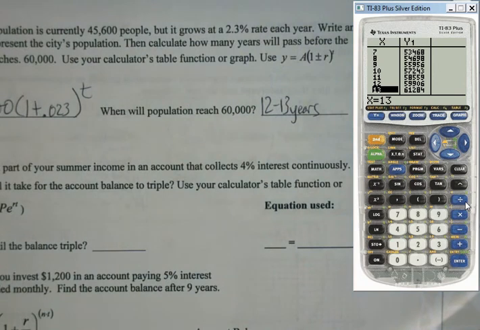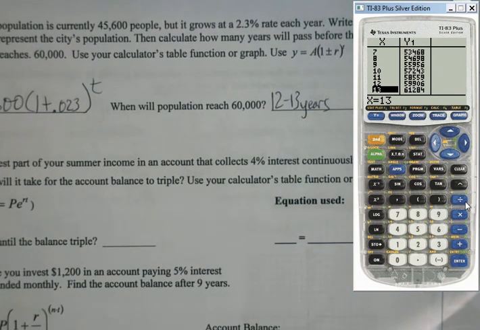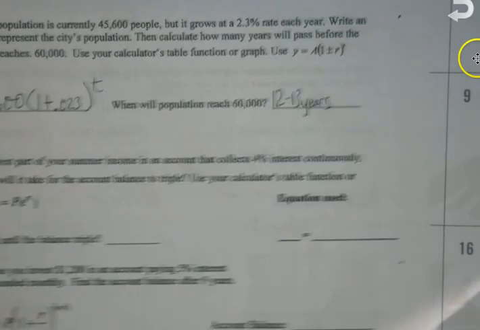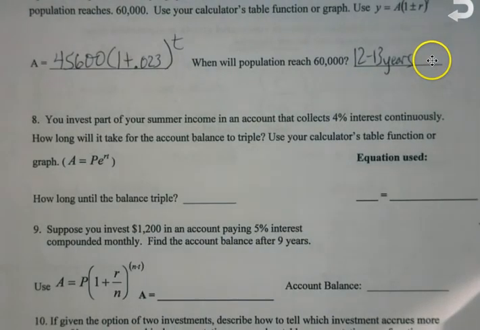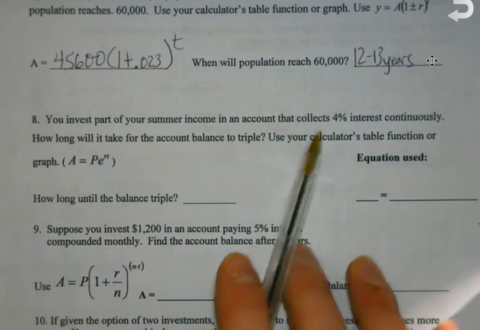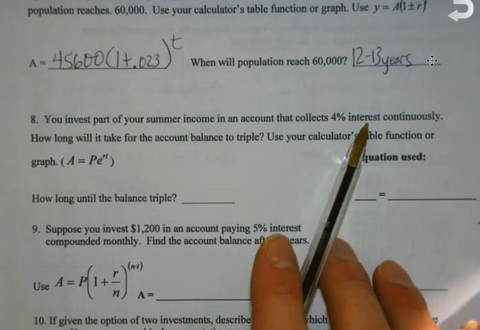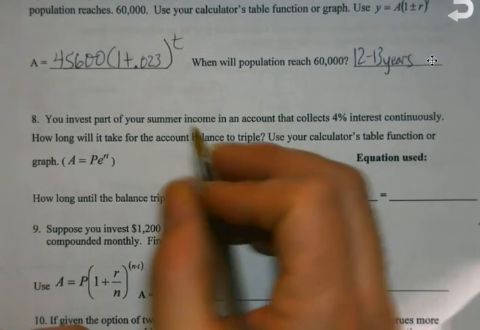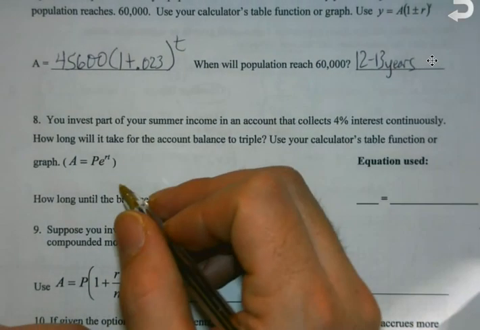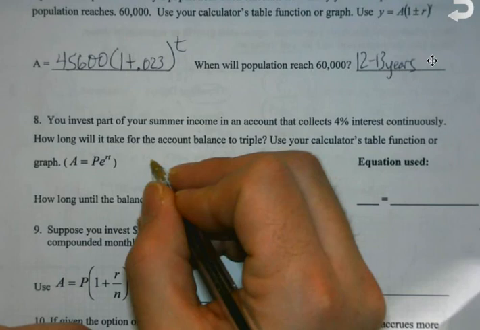You're going to need to. And that's a good thing to ask. The question was, when we get to number 8, do you have to make up how much you were starting with? The answer is yes. It says you invest part of your summer income in an account to collect 4% on interest continuously. How long will it take for the account balance to triple? So yes, you would create a number for your P. So let's say, for instance, you decide you're going to make your principal 10. I'm going to do my own this time.